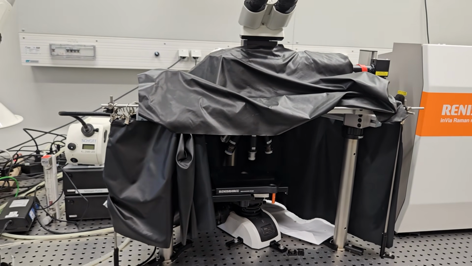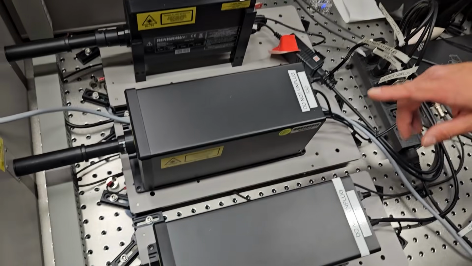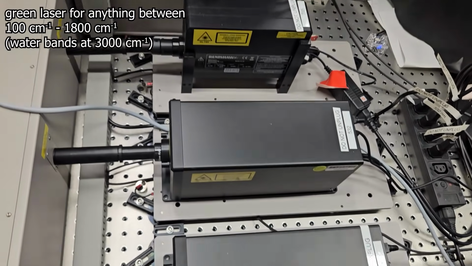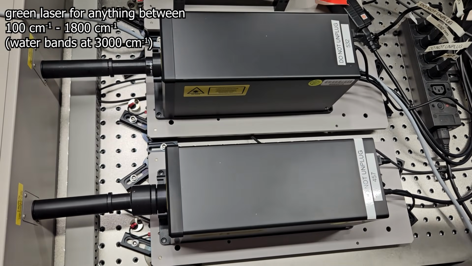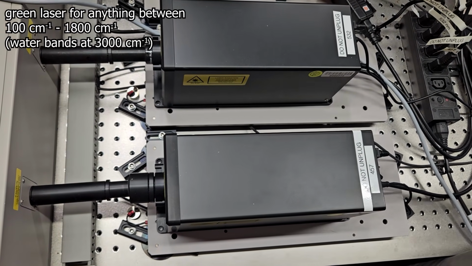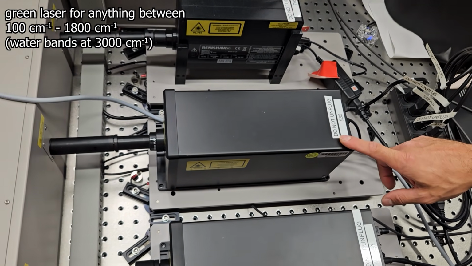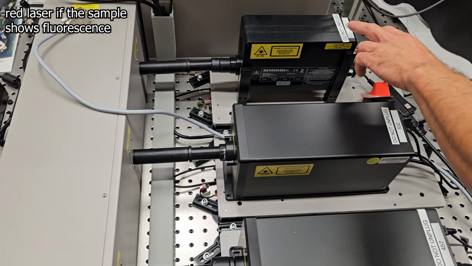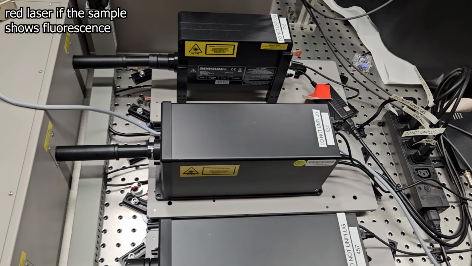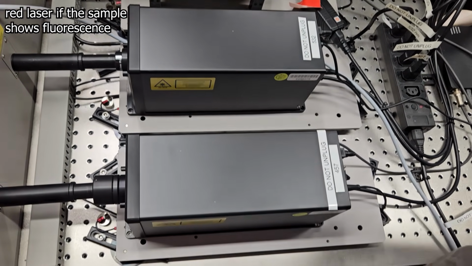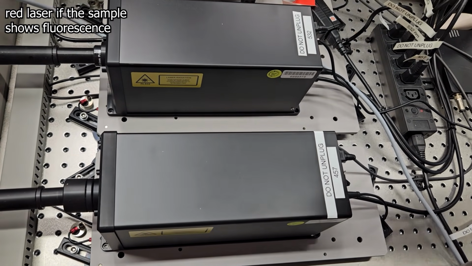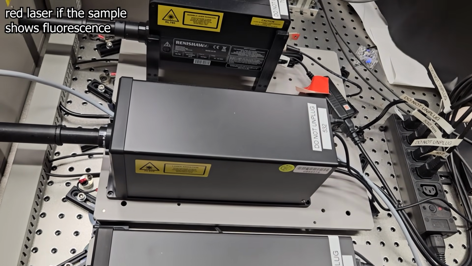Where does the light come from? Well, from these lasers. In this case, 3 different ones are built in: blue, green and red. Green is the standard because it's a good compromise of not too much energy, but it still covers a broad range that is of interest to mineralogists. The red one would be important if fluorescence occurs due to the excitation with green lasers.